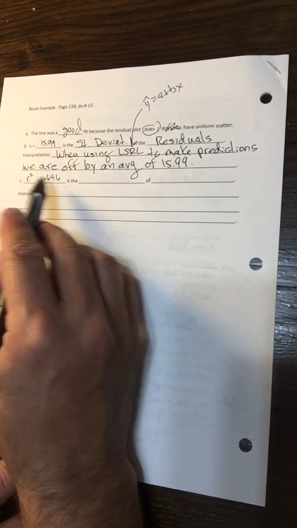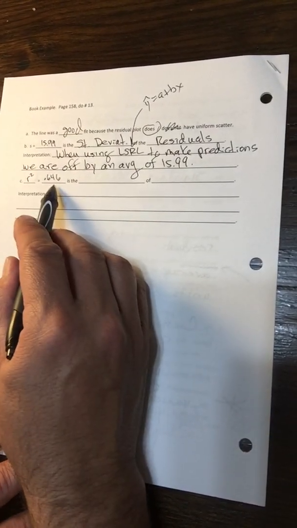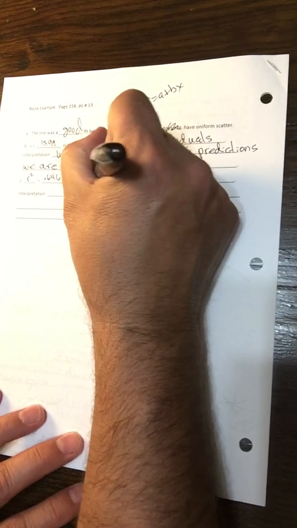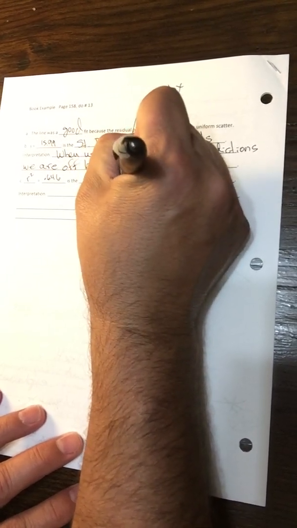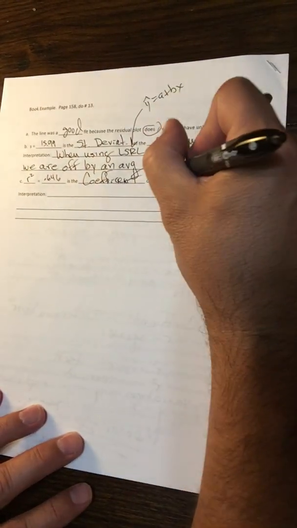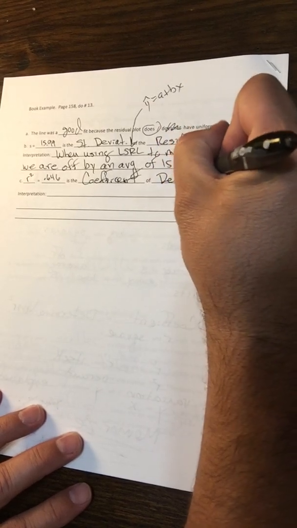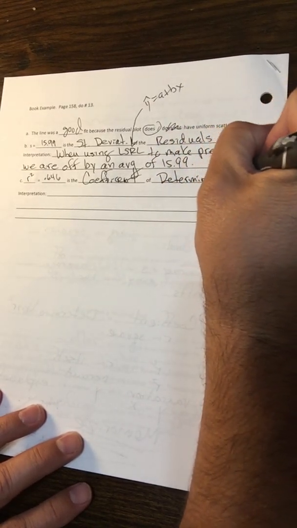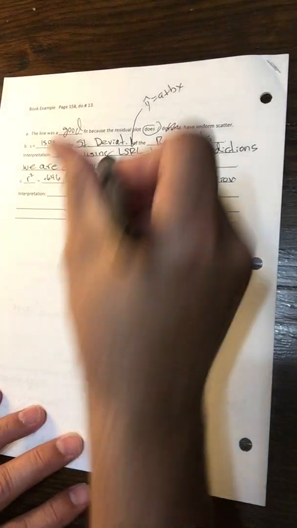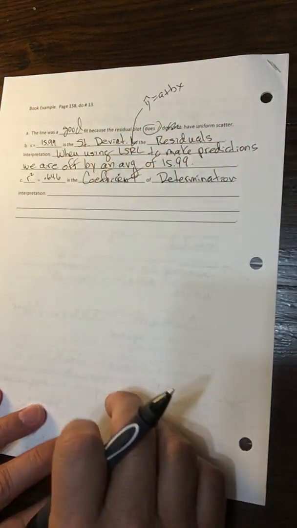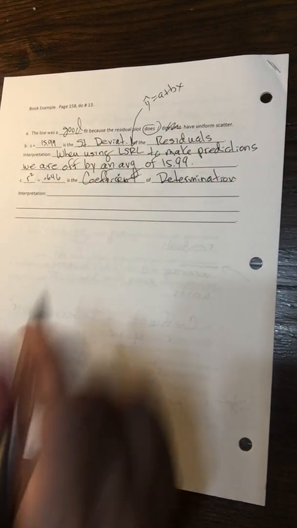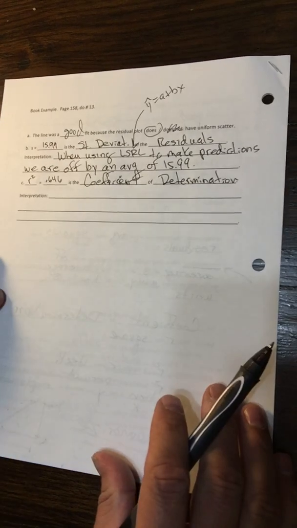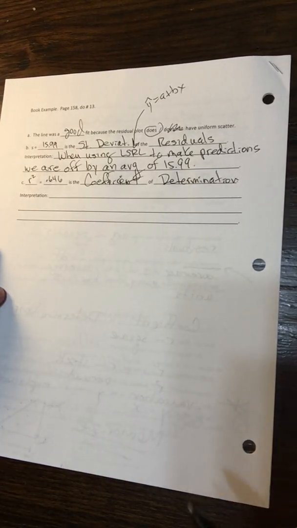Then part C, R squared is 0.646. This is that really weird one. Okay, in the first place, I'm going to call it what it is. It's the coefficient of determination. I don't know how well I spelled coefficient there. There should be an I after the C and before the E. That's just straight up ugly right there. But anyway, here's your interpretation. Just write it word for word every time, okay?